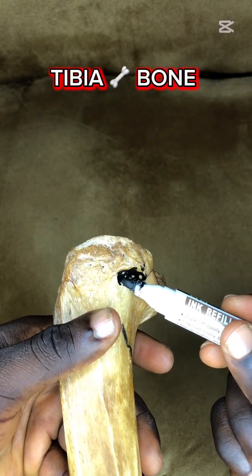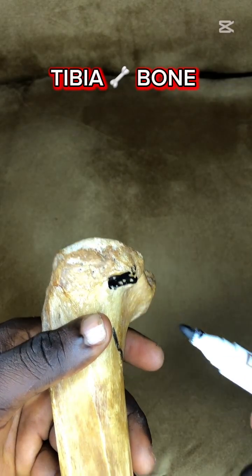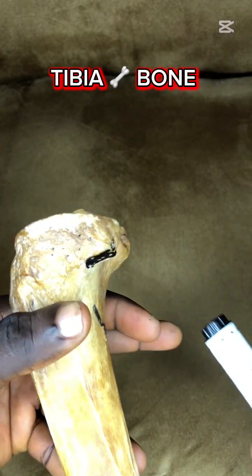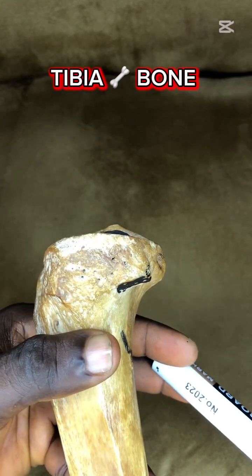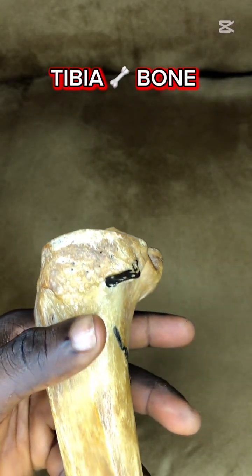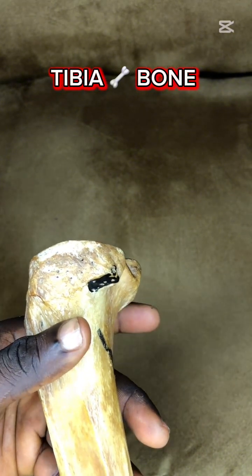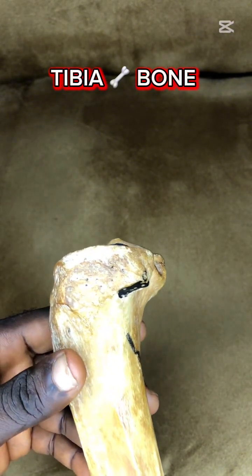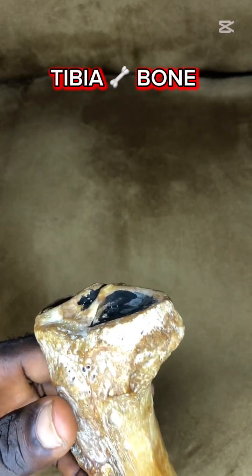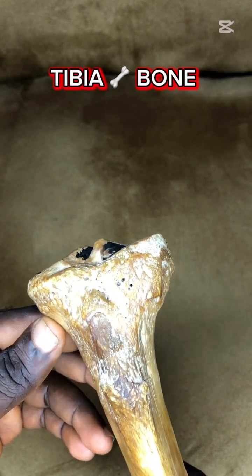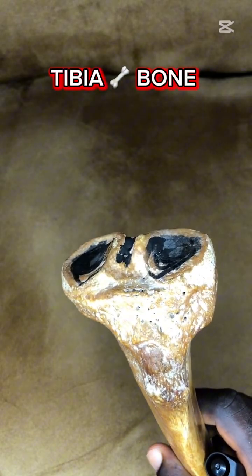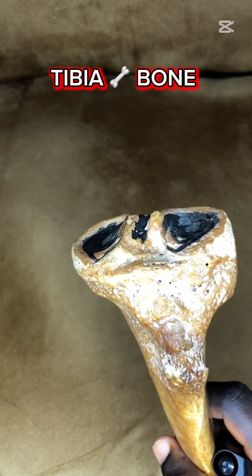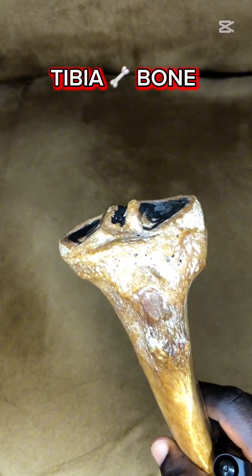This is the proximal fibular notch, which provides a site of attachment for the head of the fibula in order to form a joint called the proximal tibiofibular joint, right? So that is how it works. So that is all about the features of the proximal end, or the upper end, of the tibia.